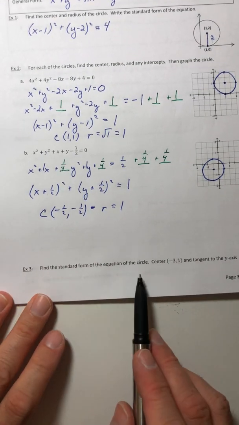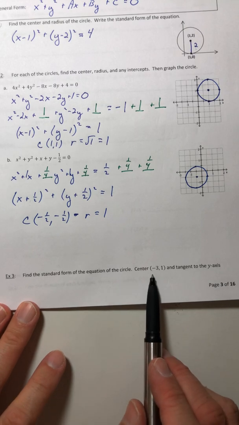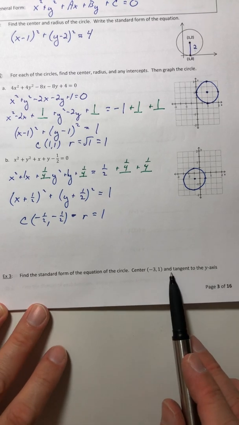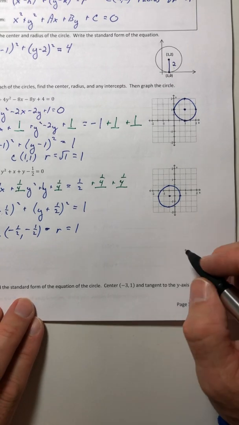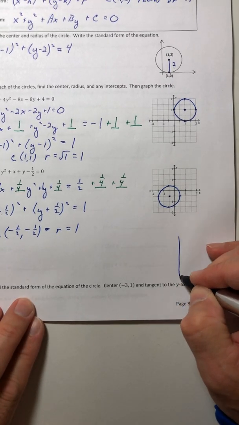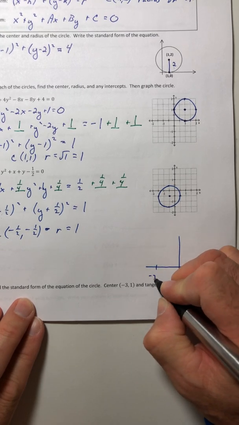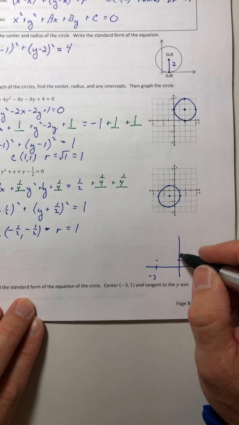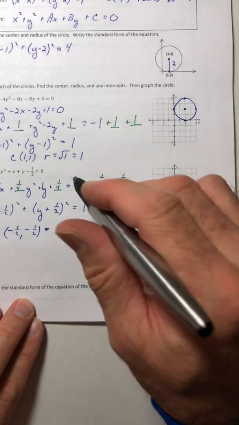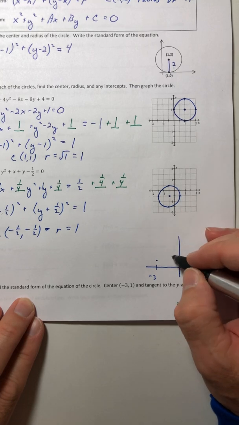All right, last example. Find the standard form of the equation of the circle. So it gives you the center and a little bit of information about something else. So it's tangent to the y-axis. So let's just go ahead and draw that. So tangent to the y-axis means it touches the y-axis and bounces off. It doesn't actually go through it.